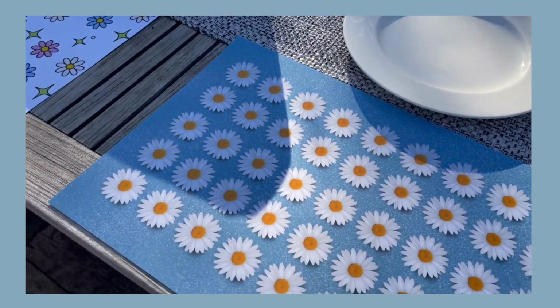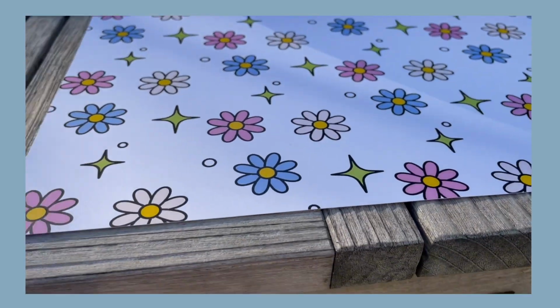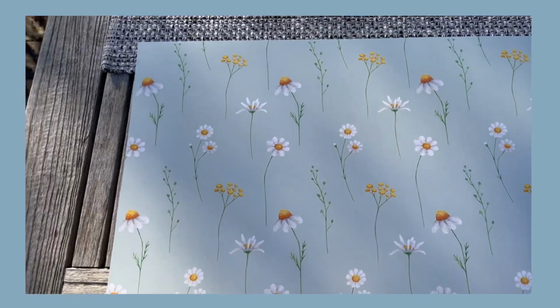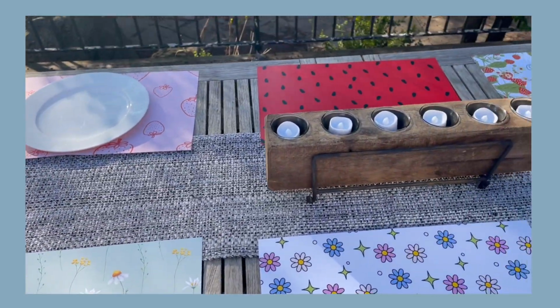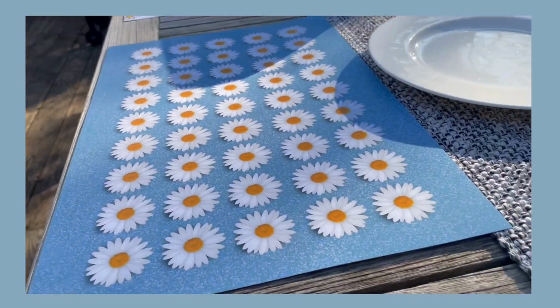So have fun with these, play with all your elements. There's so many themes that you can do, like Paris, that's going to be my next theme that I want to do for my shop on Etsy. And just have fun with it.